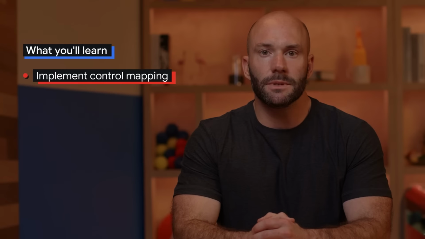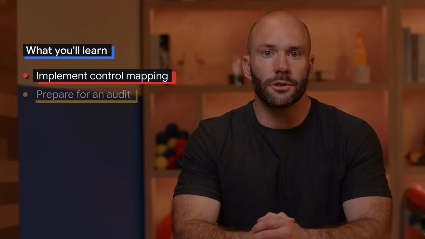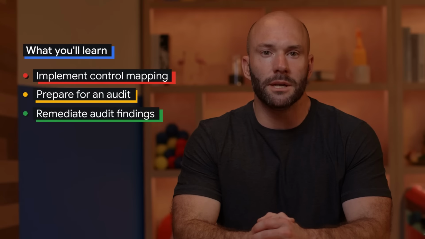Next up is cloud assessments and auditing. You'll get to check out the benefits and challenges of an audit. You'll also learn how to prepare for an audit and how to remediate audit findings for security and compliance.